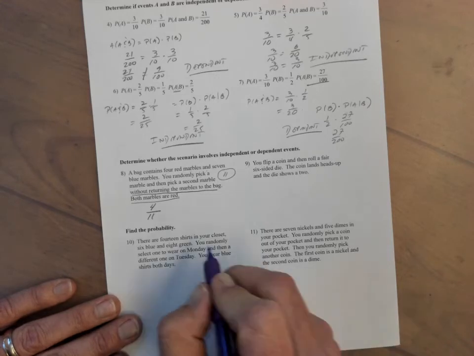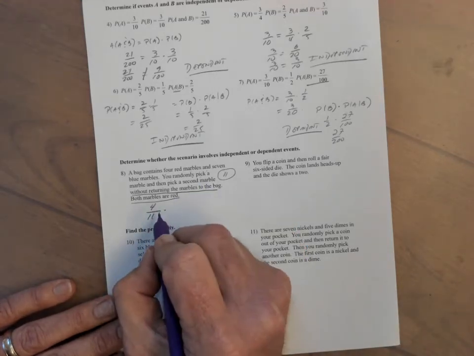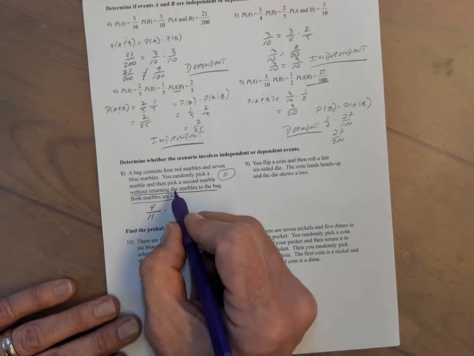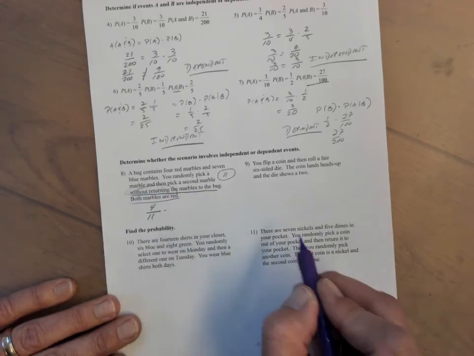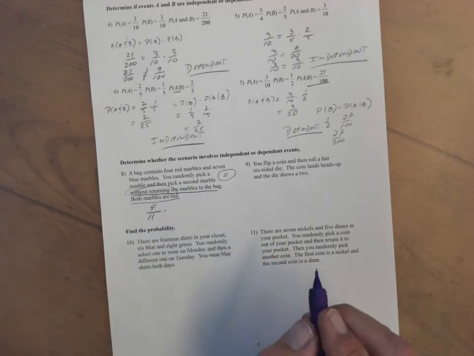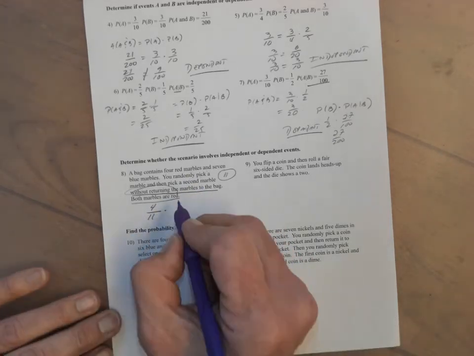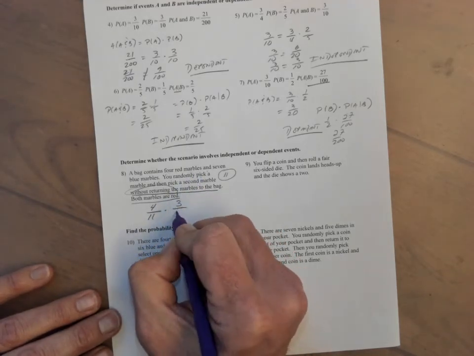Well, if these events were truly independent, then the second event wouldn't matter whether the first one occurred or not. But the problem here is we do not return the marble. So the second time we do this, we've already removed a red marble. So now there's only 3 to choose from, and now there's only 10.